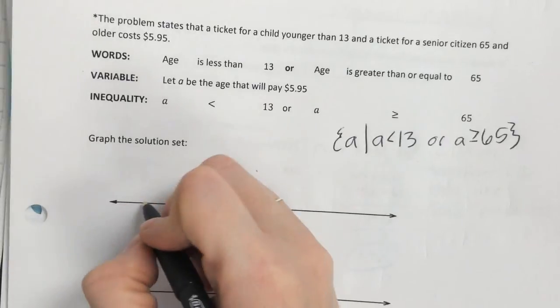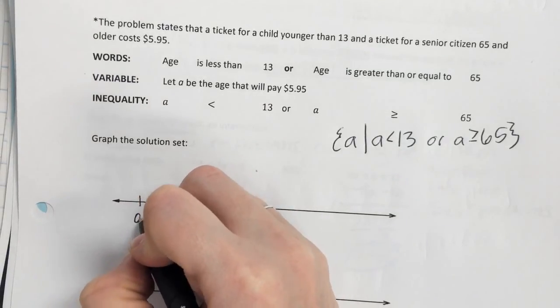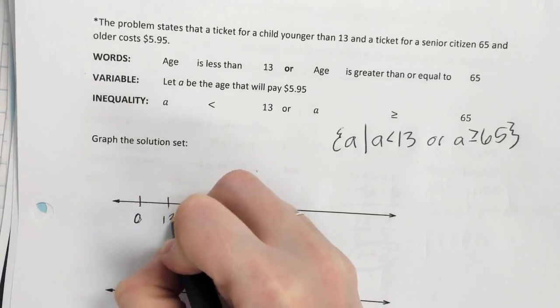I'm actually going to count by 13s on my graph because 65 is a multiple of 13. I know that's kind of weird.